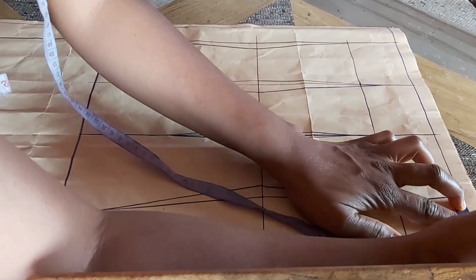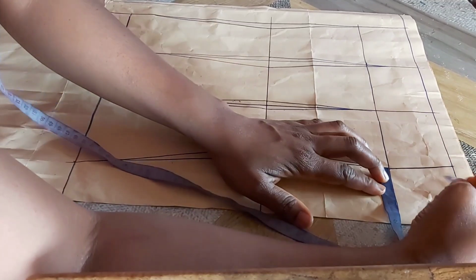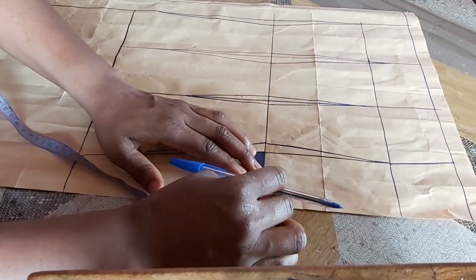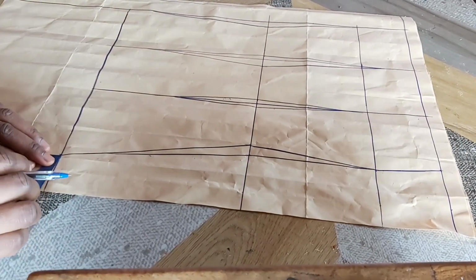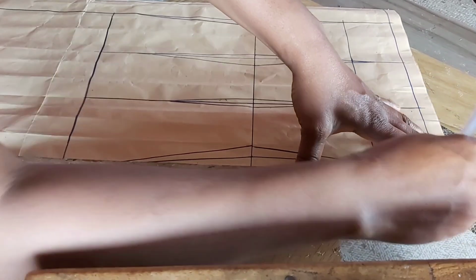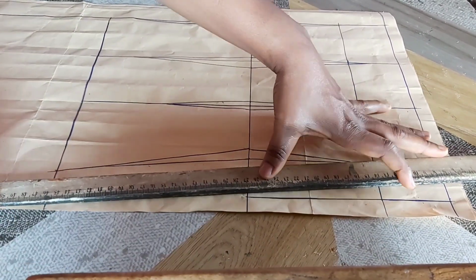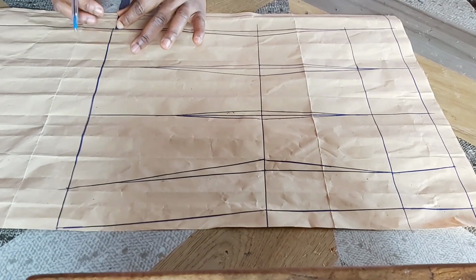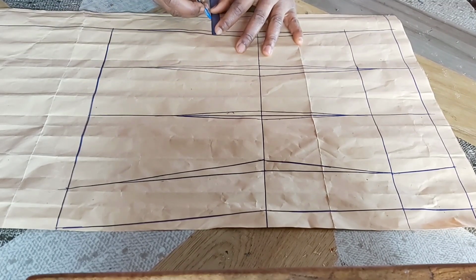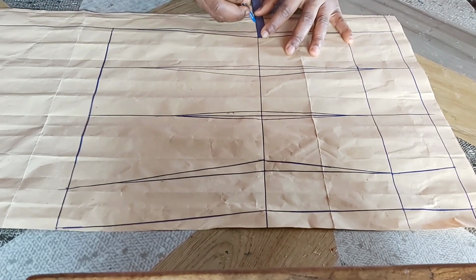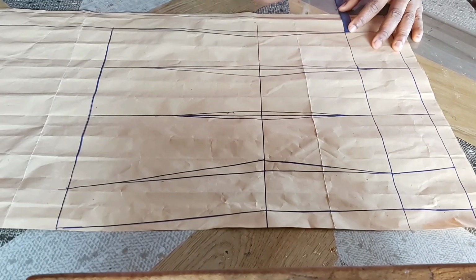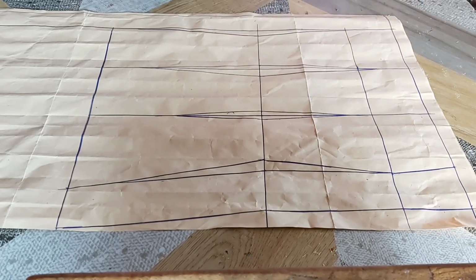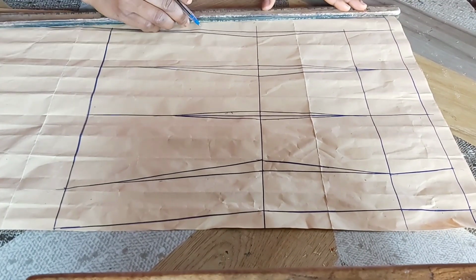Then I will add 2 inches joining allowance on the chest line, on the bust line, waistline and full top length, and I will go ahead and connect like so. Then I'll go ahead and take my zipper allowance on the waistline. I will start taking my zipper allowance from that half an inch I went in with, okay? And I'm going to mark and reconnect my line like so.